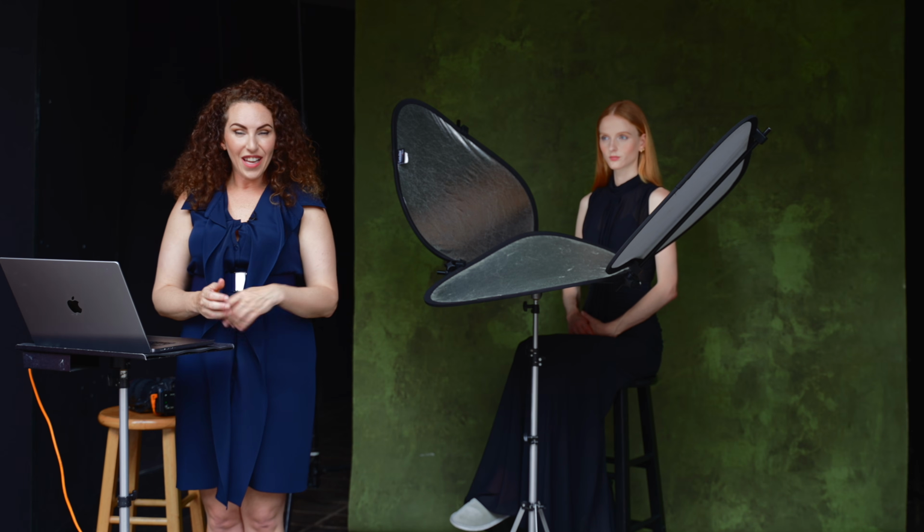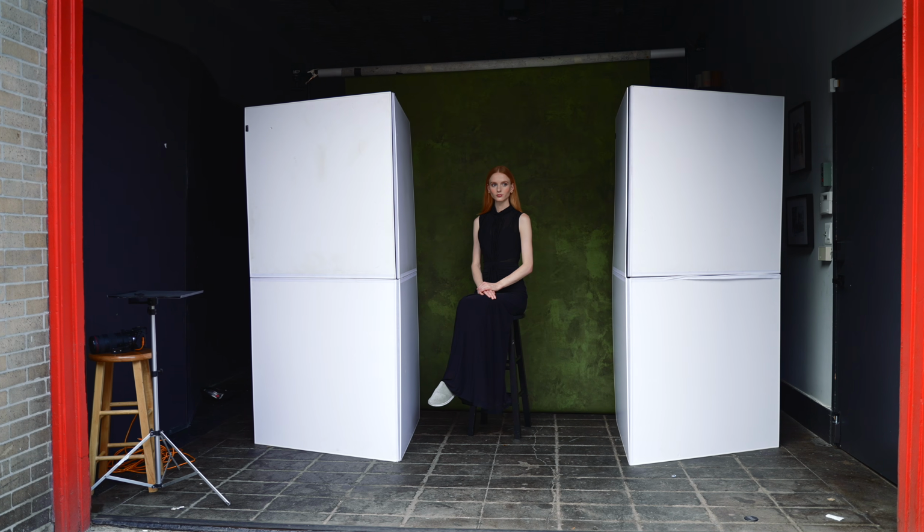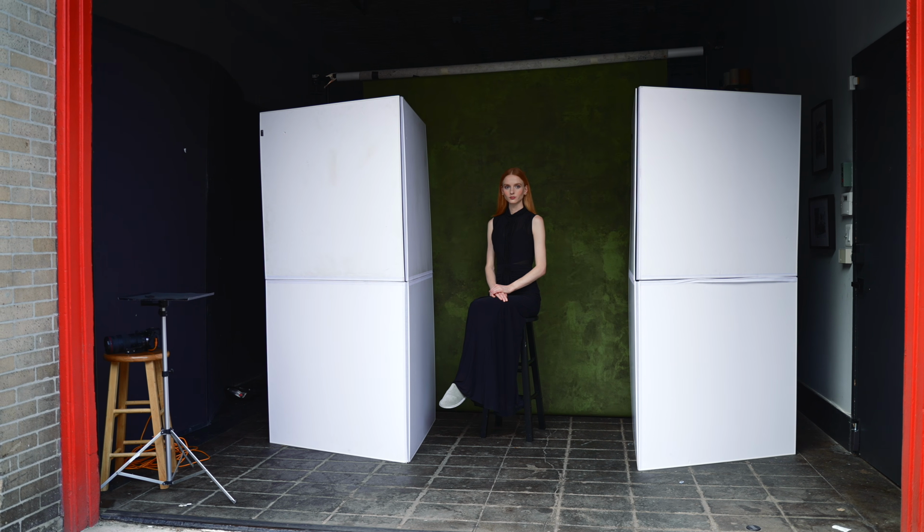All right, so now that we've taken a look at these bounce reflectors, we're going to move on up in size and take a look at V-flats. V-flats are an important tool in the studio for controlling the bounce of light. Do you want to take your main light, use it to bounce into the V-flat and fill in the shadows? Well, then you use the white side. Or do you want to prevent the light from bouncing off a nearby wall? You use the black side. So we're going to start off by using a white bounce fill.